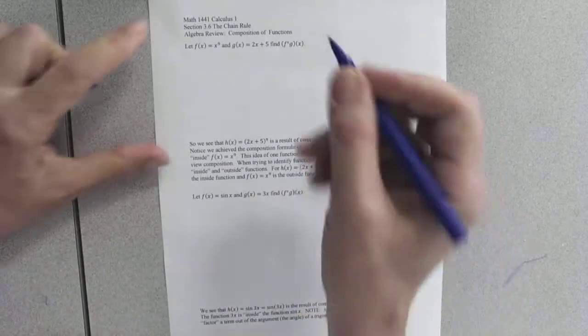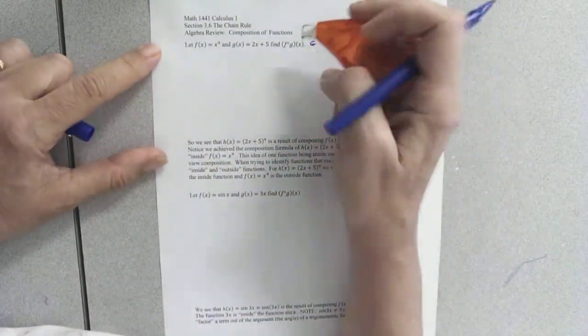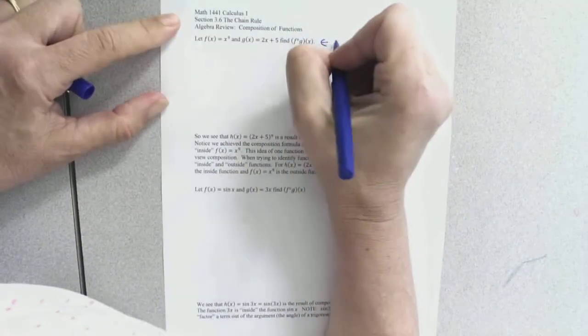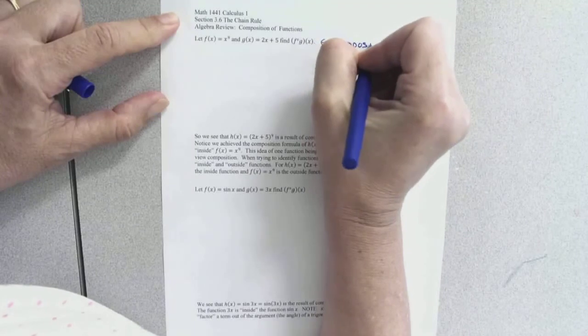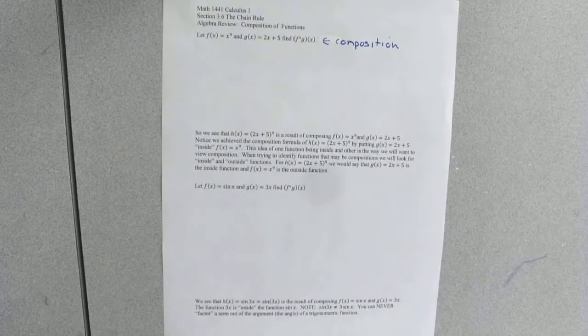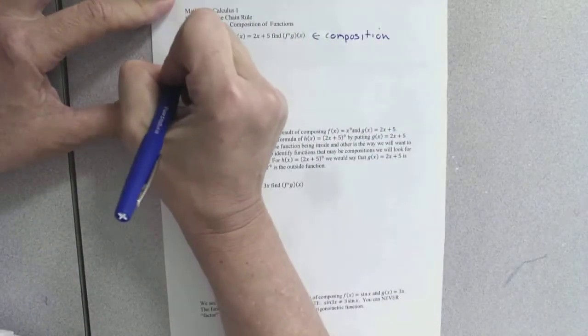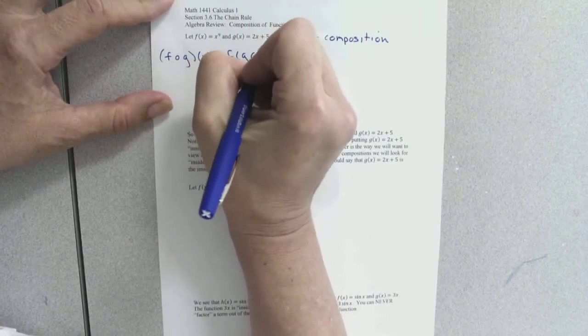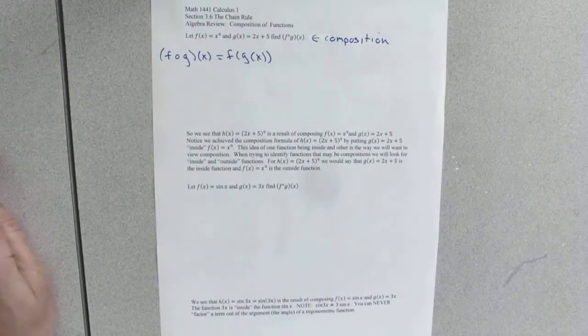So now let's recall this is composition. That little circle means composition. And composition is the idea of putting one function inside another. So f of g of x, written that way with the little circle, is the same thing with the functions nested, one inside of the other. And then what this particular problem has asked us to do is to find the rule, find the formula that represents f of g of x.